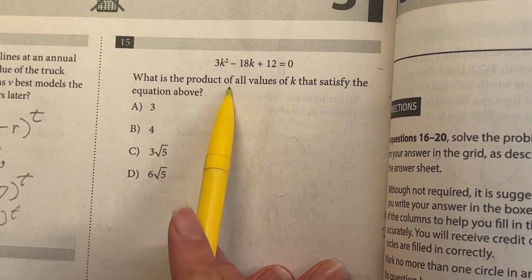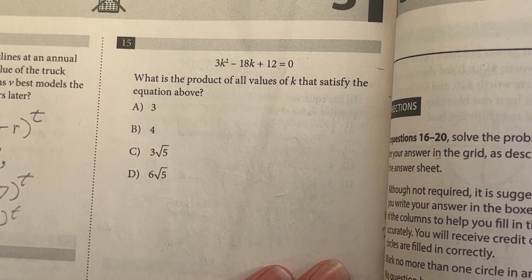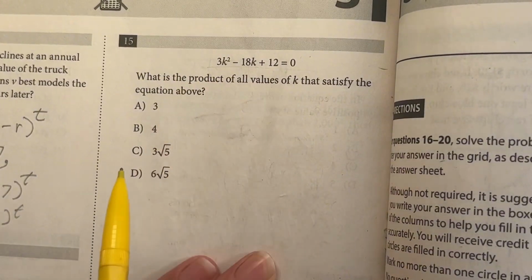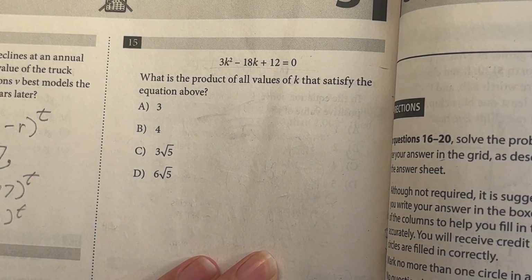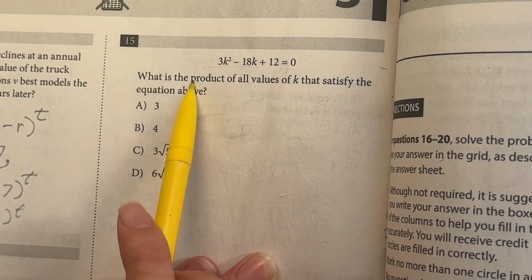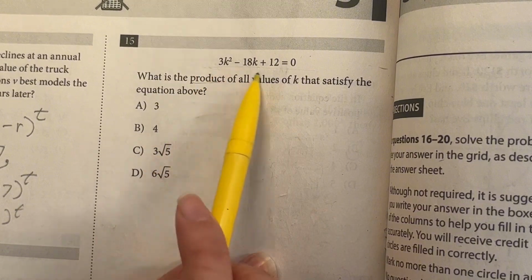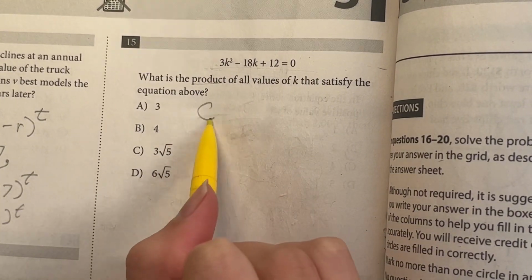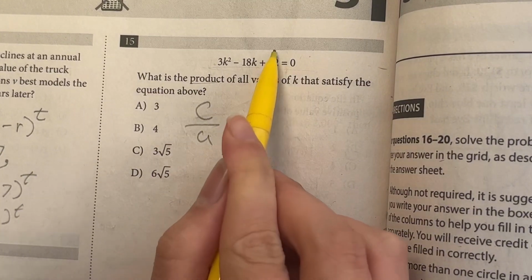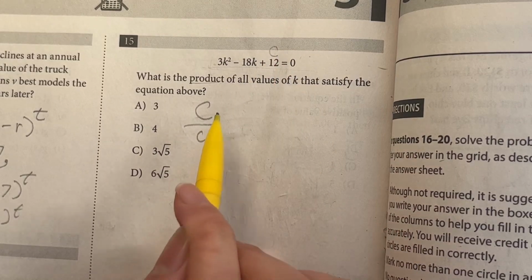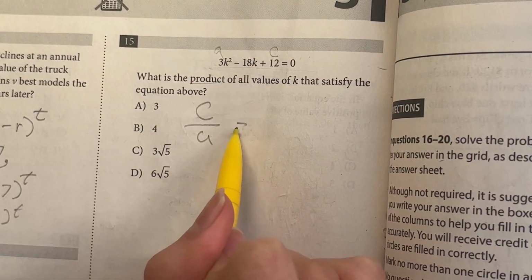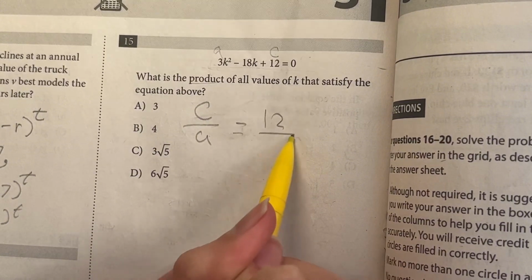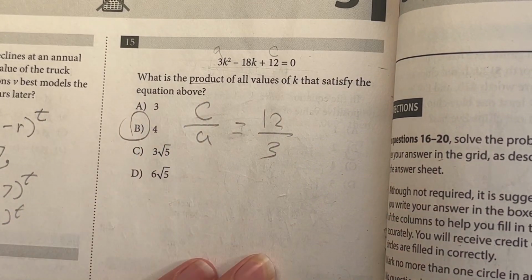Last multiple choice. What is the product of all values of k that satisfy the equation above? The long way is actually factoring this out and solving for the values of k and then multiplying the solutions, the values of k. But I have a little shortcut when finding the product of all of the solutions of a polynomial. And that is with the formula c over a, where c is the constant, and a is the coefficient of the highest degree term, which in this case is 3. So we plug into the formula, that's going to be 12 over 3, which is 4. And B is the answer.